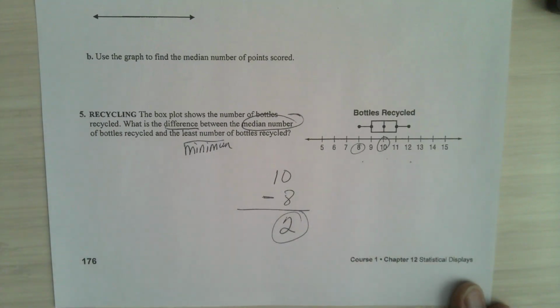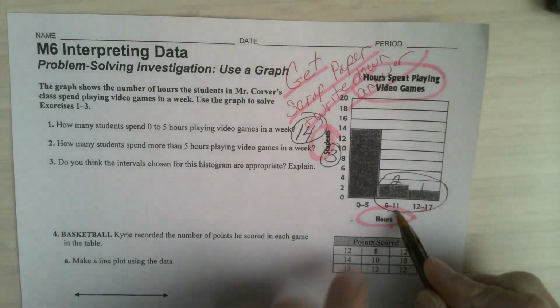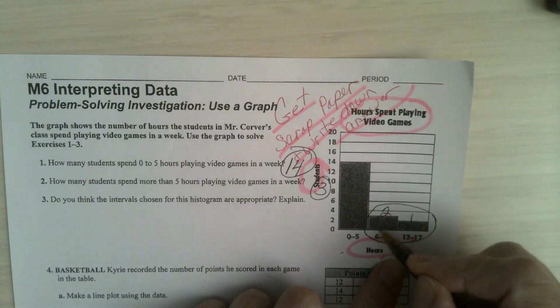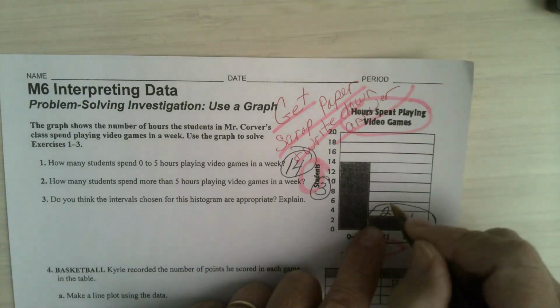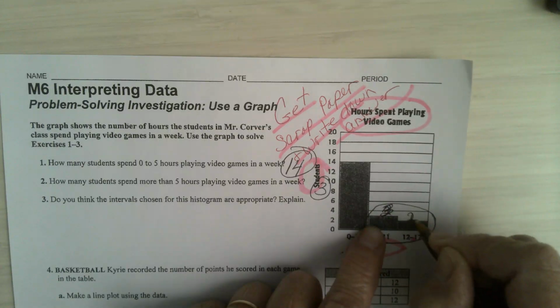Any questions on our warm-up? Yes. For number 2, you said the answer was 3, but it's actually 5 because 6 and 11 is between 2. All right. Oh, I see what you did. This is how many people there are. Oh, you think it's 3 people here? 3, and this is a 2.